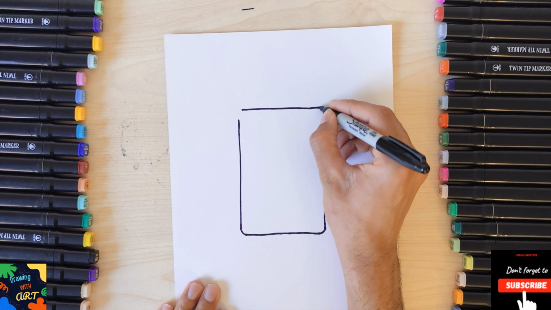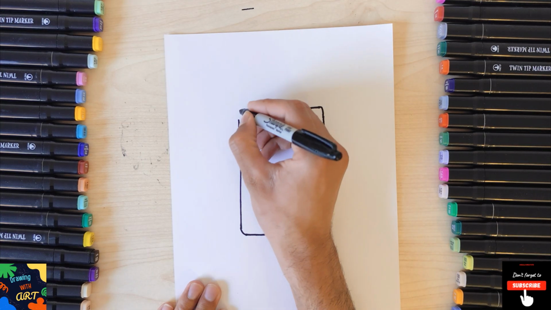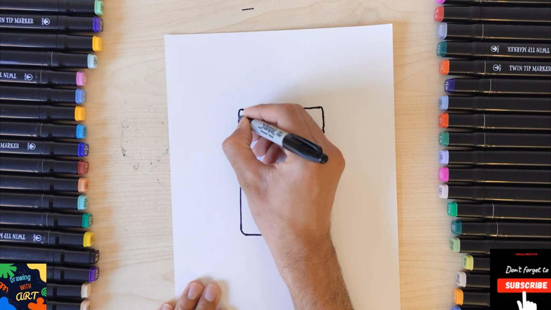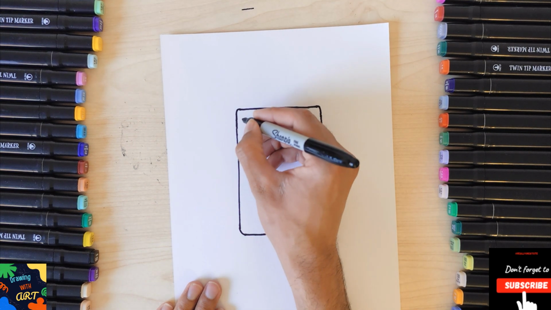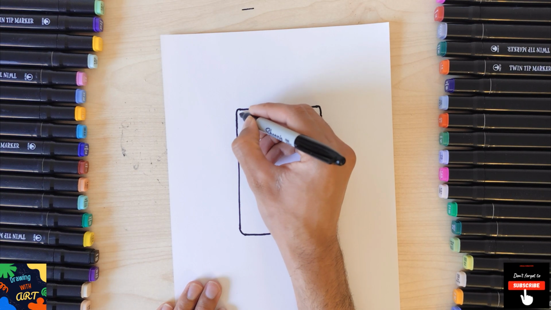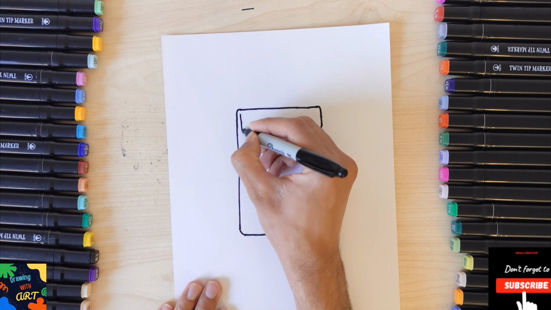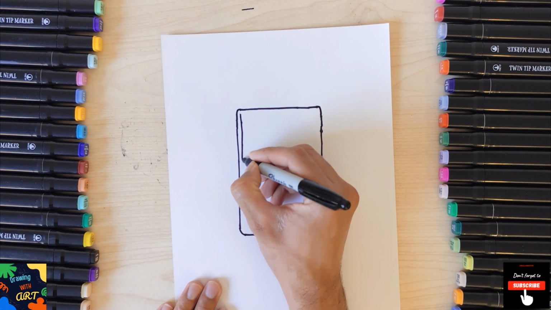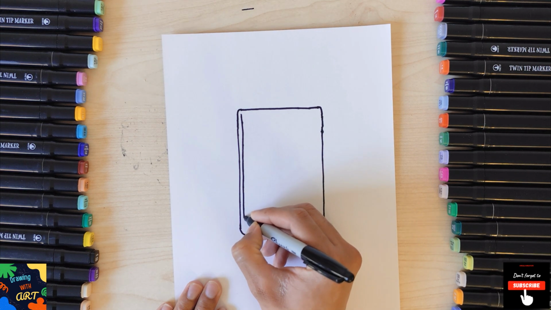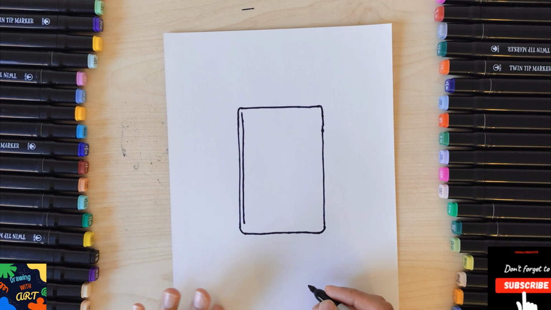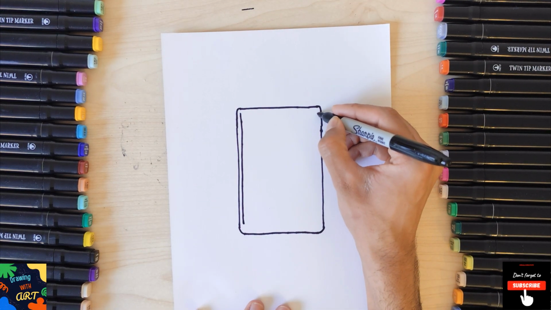Okay, then you have to make a round shape. 1, 2. Good. It's looking very good. And now what you have to do more is draw an inside line down and stop. Okay, again the same procedure we have to draw here.